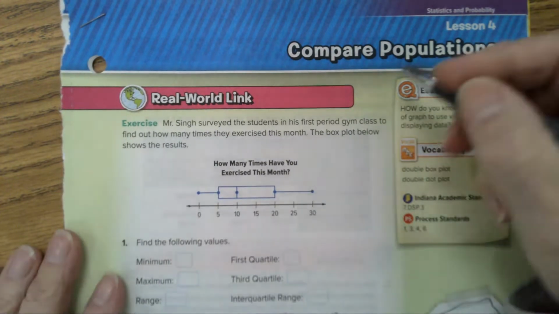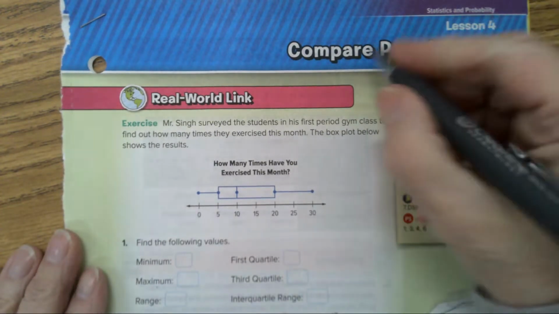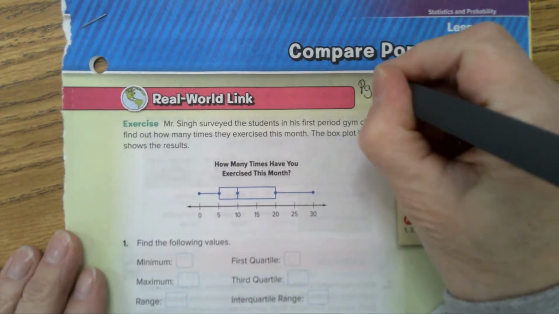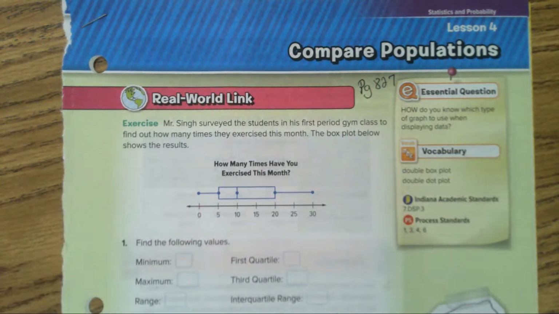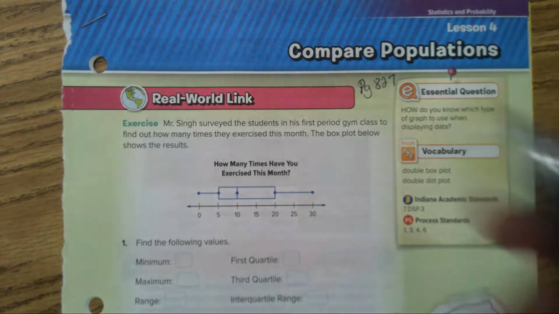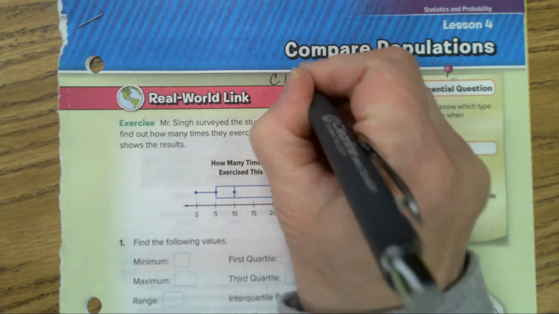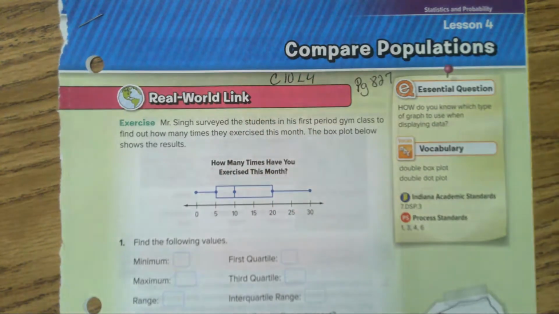Page 827, compare populations. Kids, let's quiet down. Page 827, we will be comparing populations. Chapter 10, Lesson 4, Real World Link. Here we go. Mr. Singh surveyed the students in his first period gym class to find out how many times they exercised this month. The box plot below shows the results.